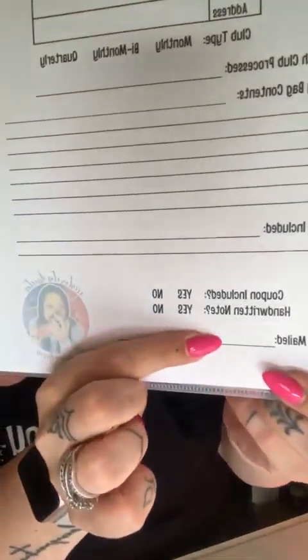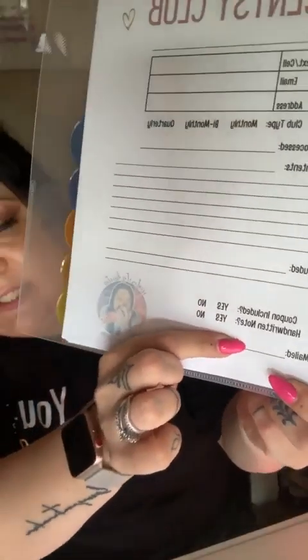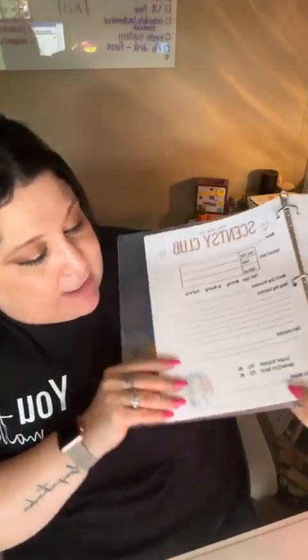And then one of the things that I have down here is handwritten note, yes or no. Because again, for me, that is a big piece of my customer service, okay? Make it a big piece of yours. Trust me on this. Take 2 seconds, a minute, whatever it is, handwrite a flipping note. It makes a difference. It just does. And then I will write down here the dates mailed.